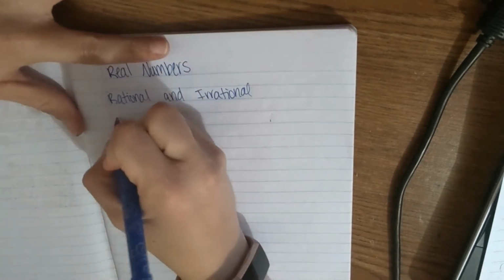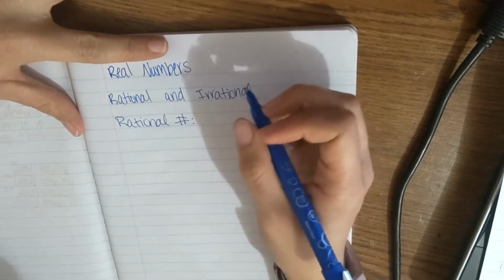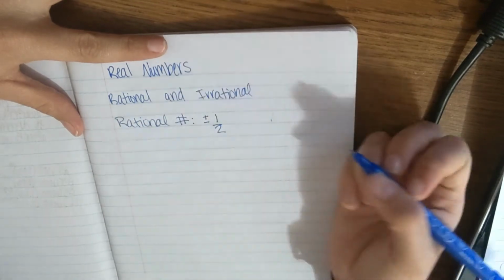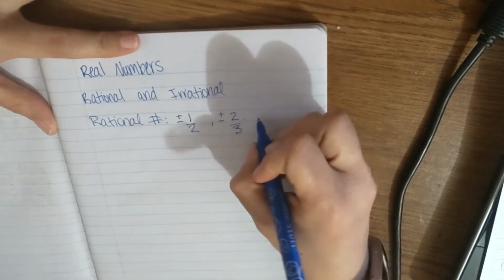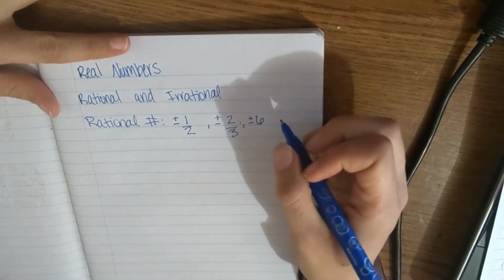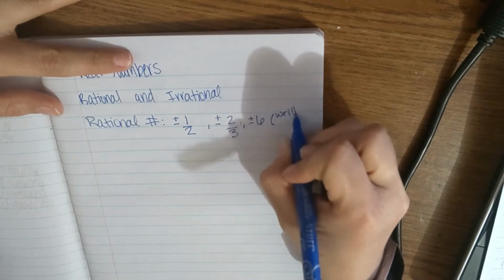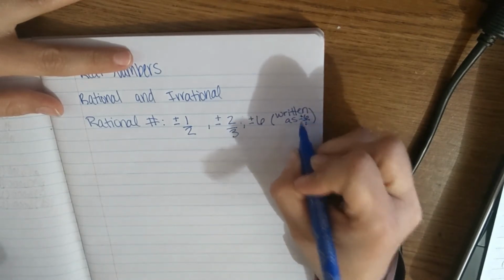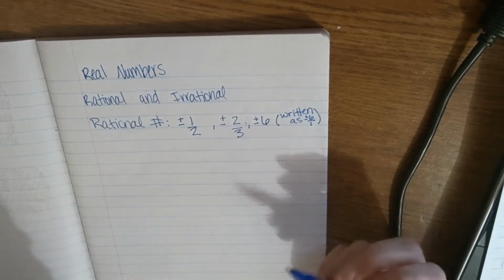So an example would be a positive or a negative 1/2, a positive or negative 2/3, a positive or negative 6, but for it to be considered rational, it'd have to be written as 6/1 or positive or negative 6/1. Rational numbers can be positive or negative.